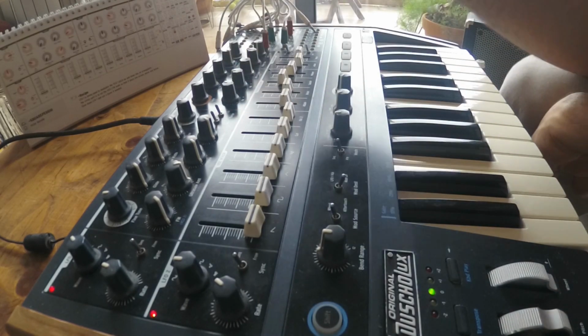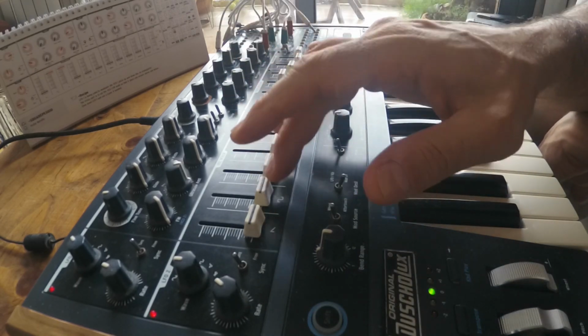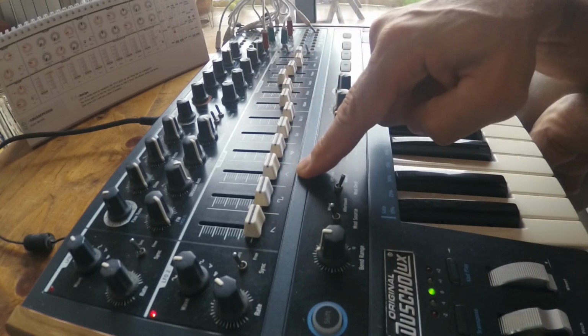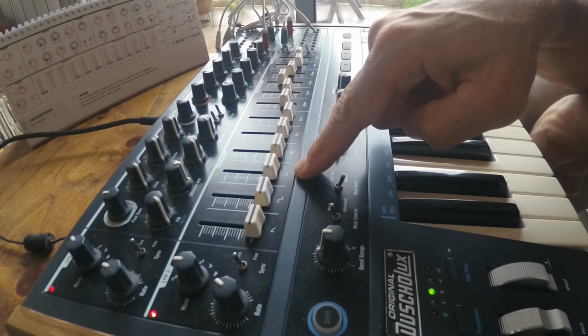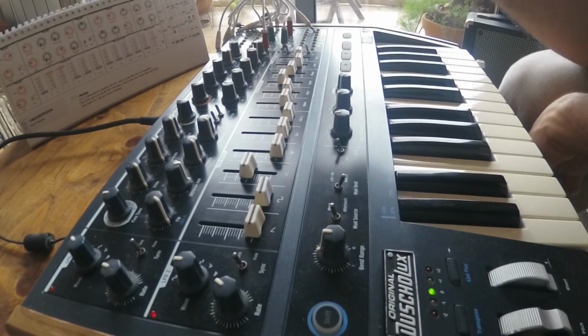Okay, so that's the noise on this synthesizer, which you can mix with any of the waves. We've heard this sawtooth, we've heard the square, we're going to now test the triangle. This is where I won't show the filter.